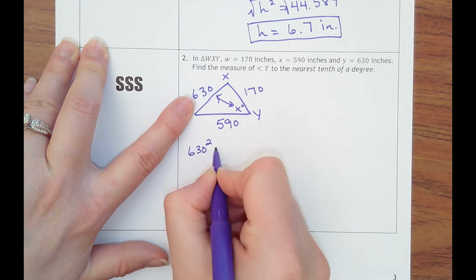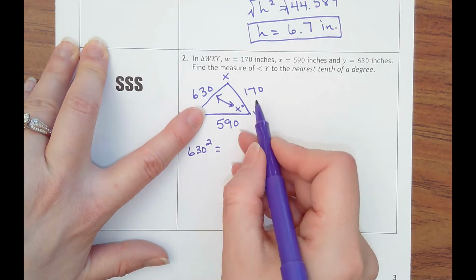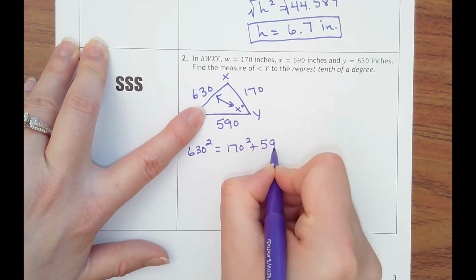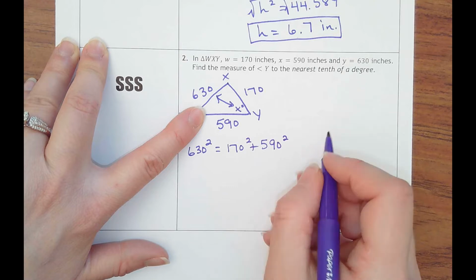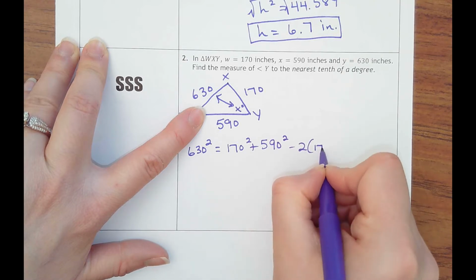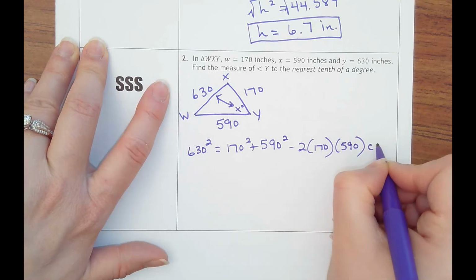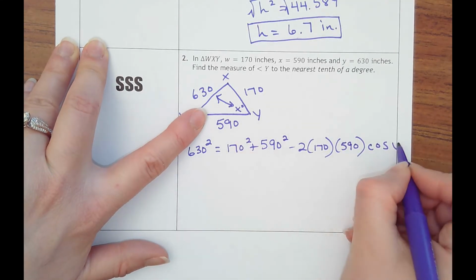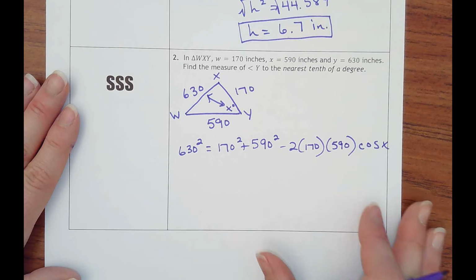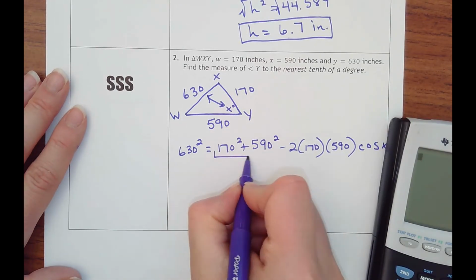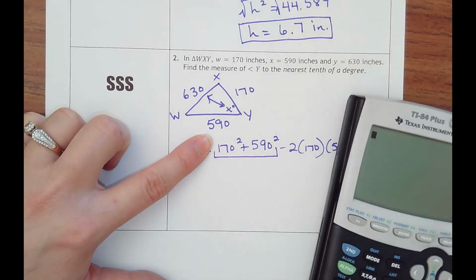So that side squared equals my other two sides squared added together. Order doesn't matter. Minus 2 times those sides again, times cosine of x. Okay, so this one you're solving. You should figure out what these two numbers add to make.